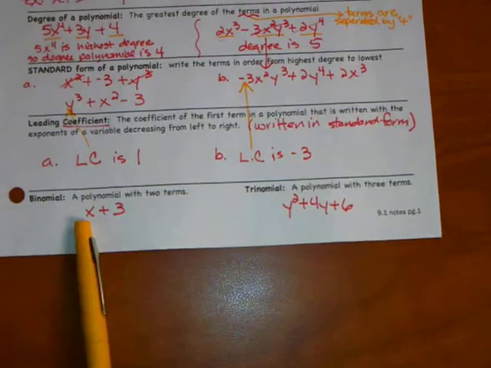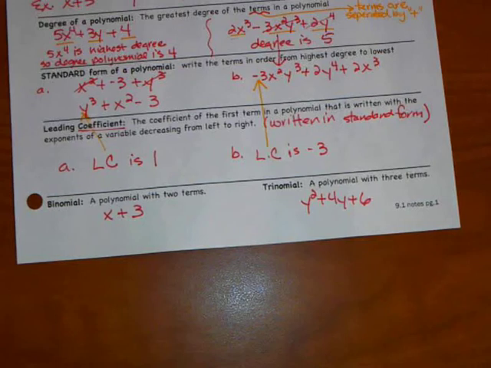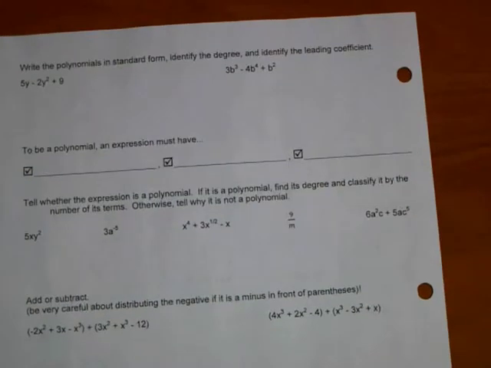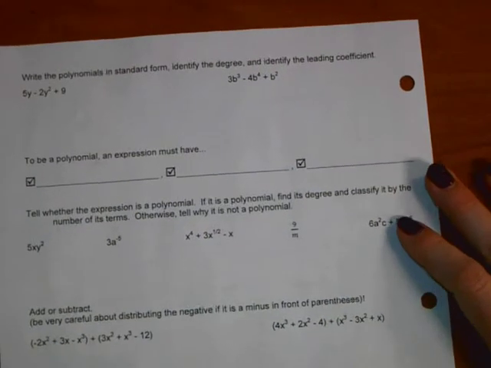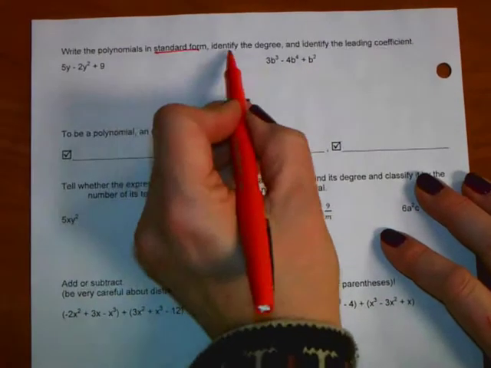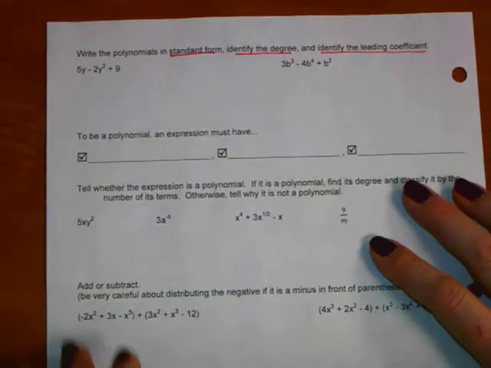Binomial, trinomials. Binomial has 2 terms. Trinomial has 3 terms. They're just individual names for certain polynomials. Okay? All right, let's practice some of this stuff. Okay, write the polynomials in standard form. Identify the degree and identify the leading coefficient. Okay.